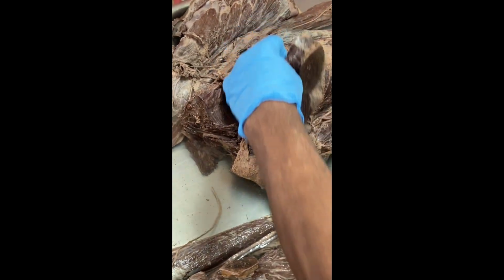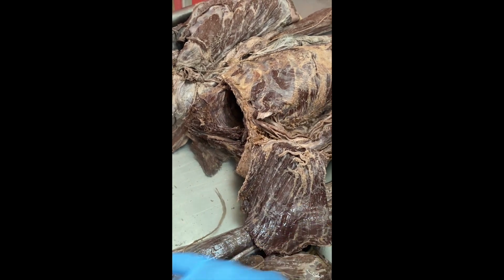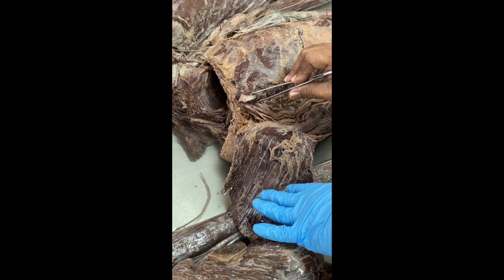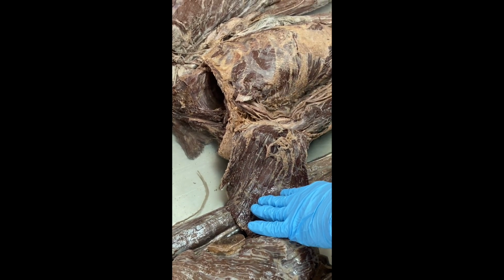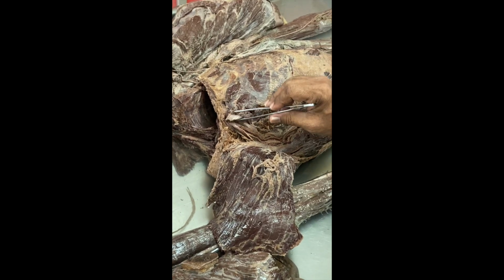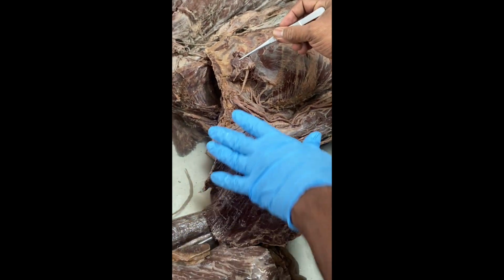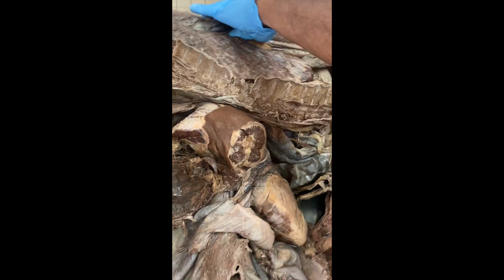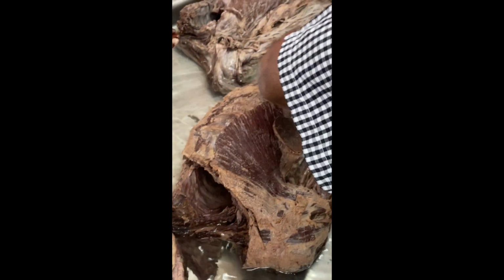Do you have head and neck specimens? Any other specimens? No, that's just it. Okay. This one. It is outside? So this is the pectoralis minor, okay, and just go behind. Sorry. Okay, thank you.